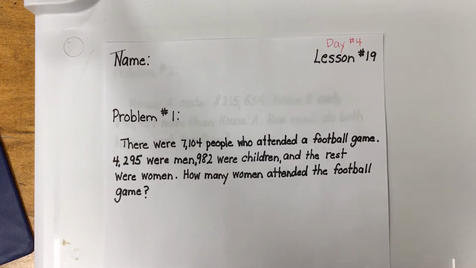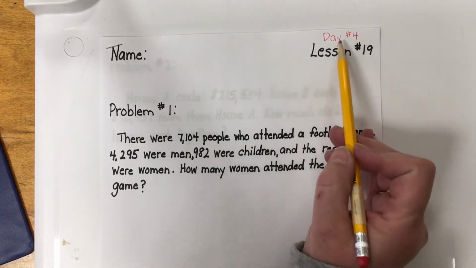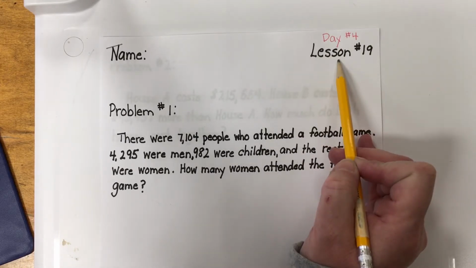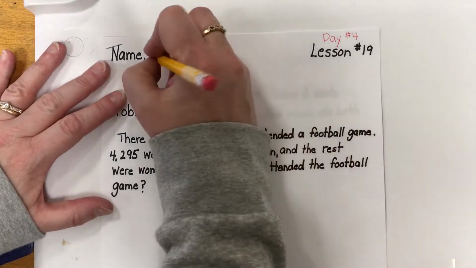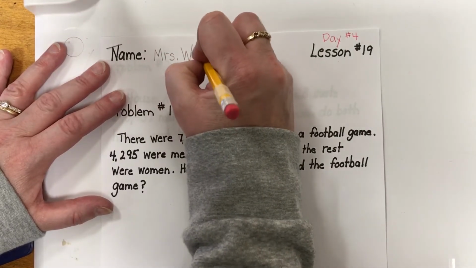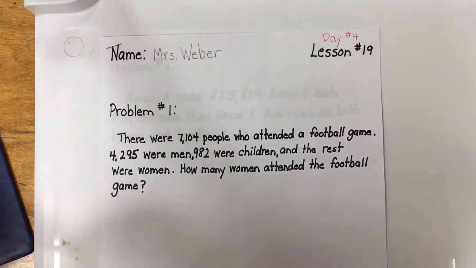Good morning. We are going to do our math lesson. You need your day number 4 packet, lesson number 19. Let's put our names on top. We're going to continue our work on word problems and using multi-digit addition and subtraction.